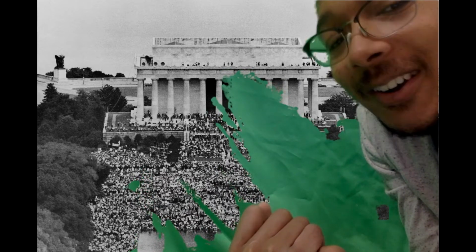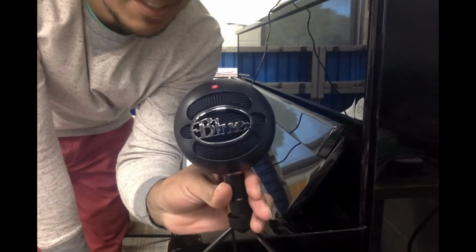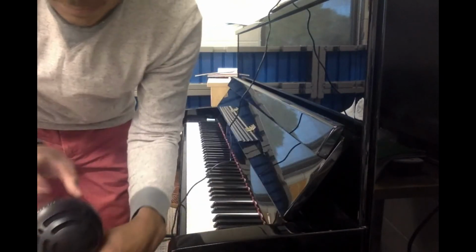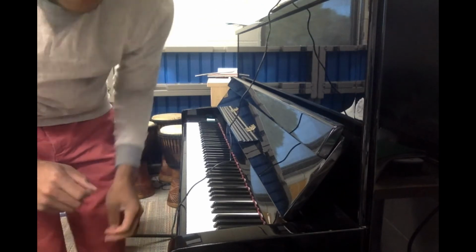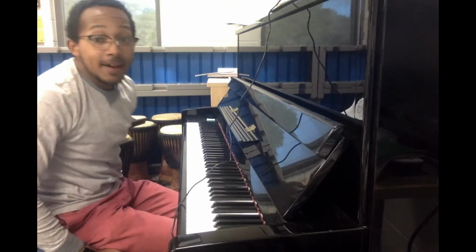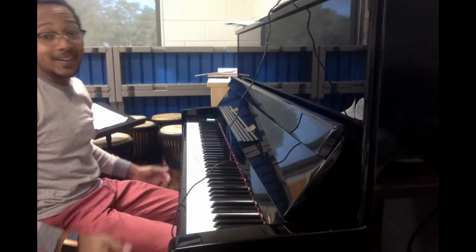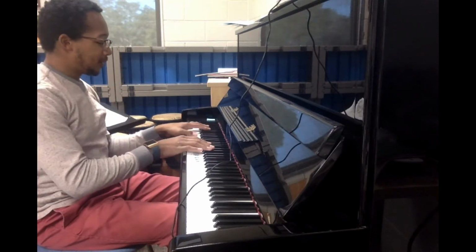So let's get started. Mic check 1 2 1 2. Always love using our blue snowball. All right, so let's take a look first at the original version of "Oh Freedom." The resource is listed that it's in F, but for my purposes, I'm going to be doing it in E flat, just because I love E flat. So here we go.